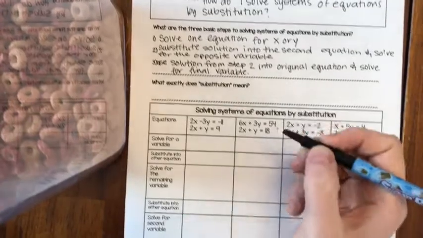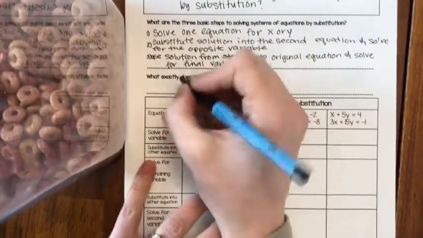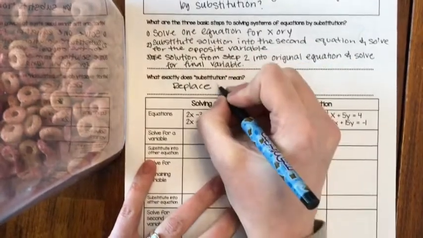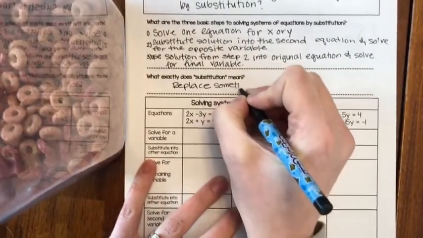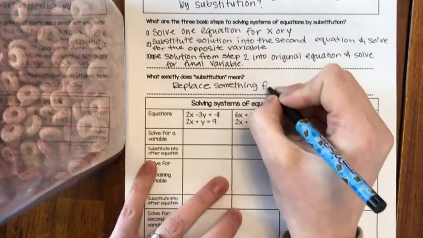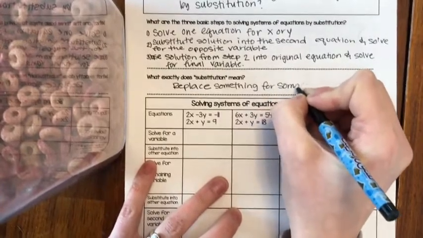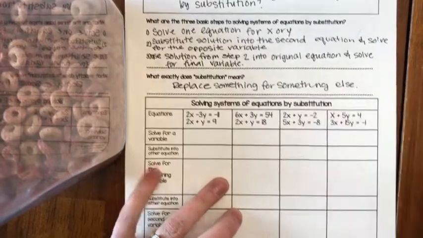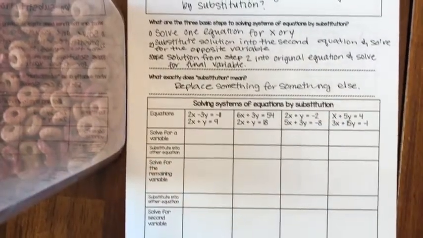The definition of substitution is to replace something for something else. And in sports, it's generally players.